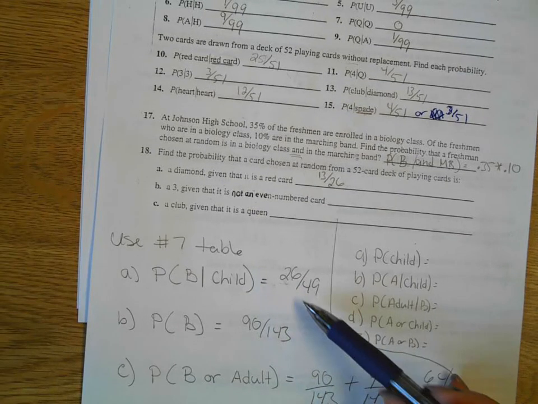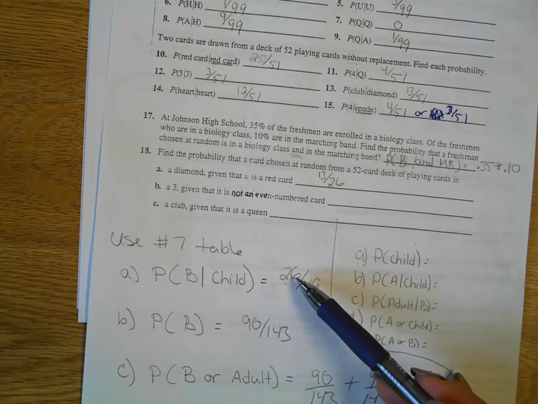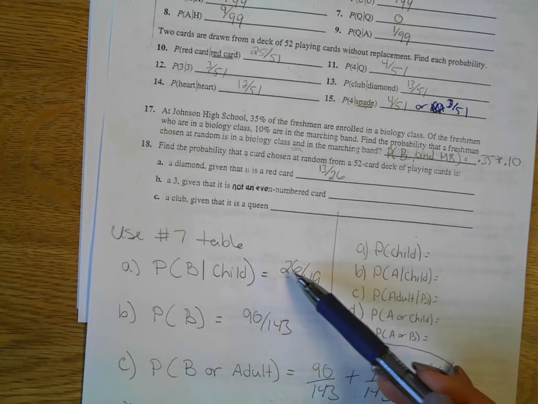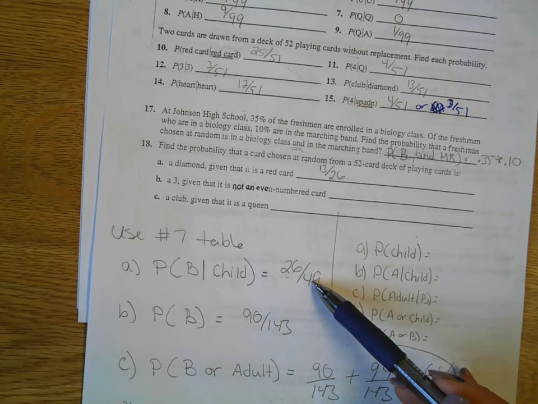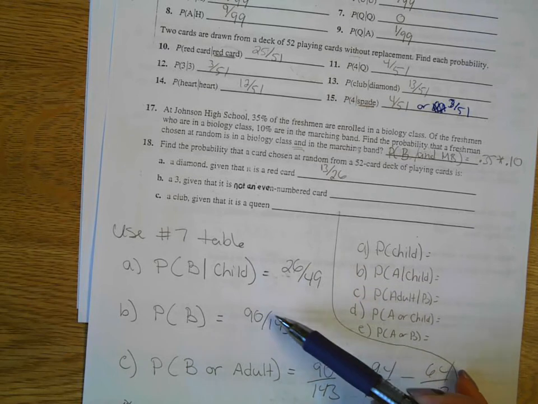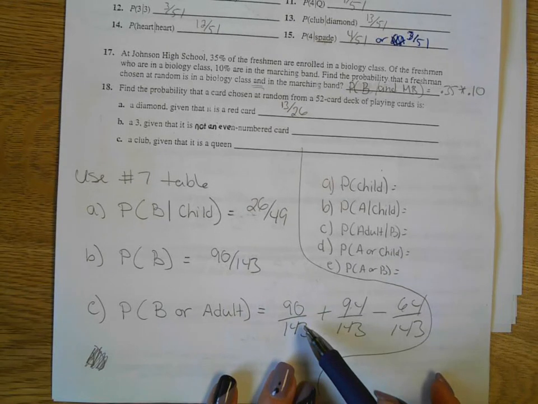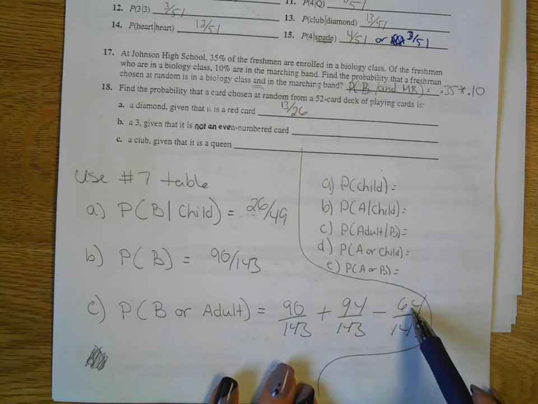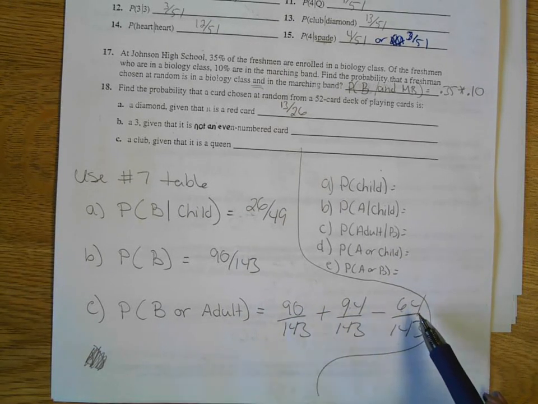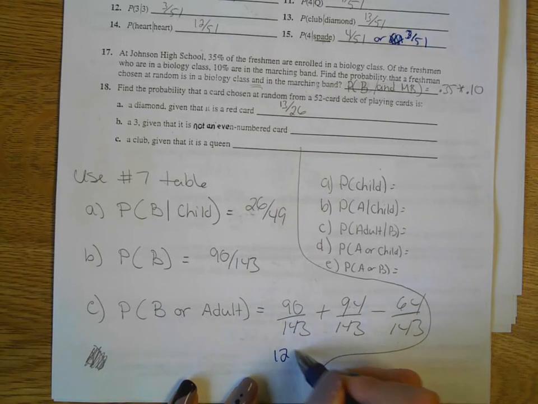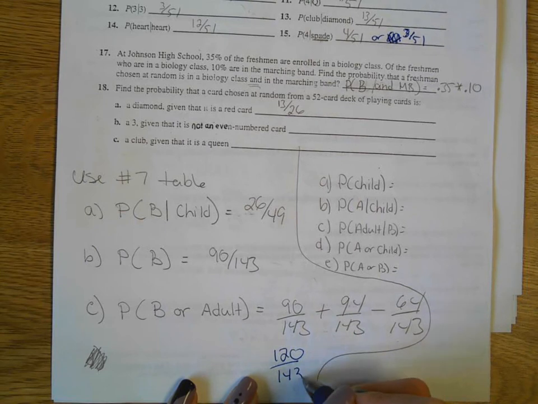Okay, then you had these 3 questions. Do we have to draw a tree on any of them? Not if you don't want to. 26 out of 49 for your first question. 90 out of 143. And I didn't do the final answer. 90 plus 94 minus 64 is 120 over 143, which is about .839. Any questions there?